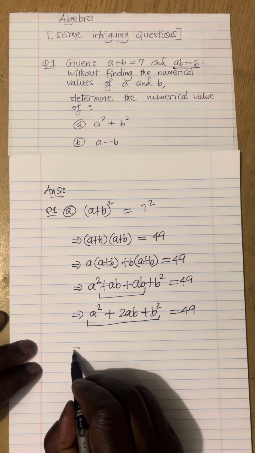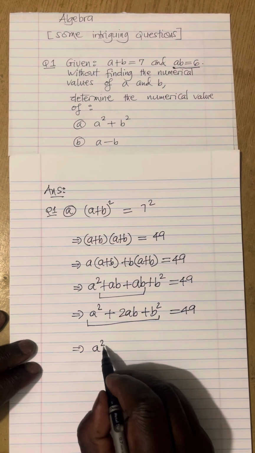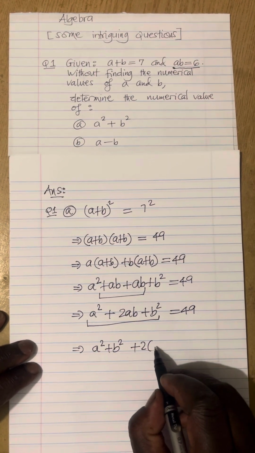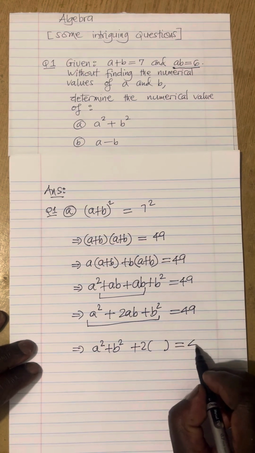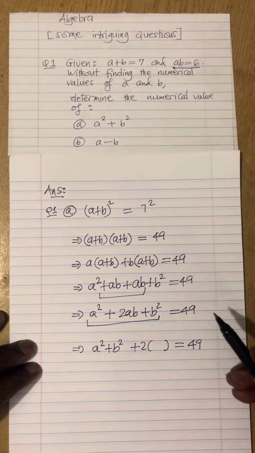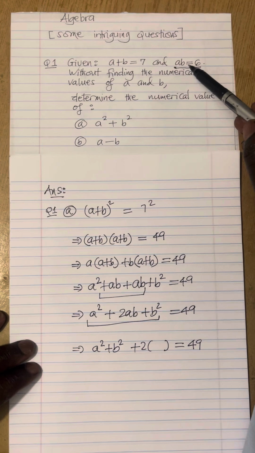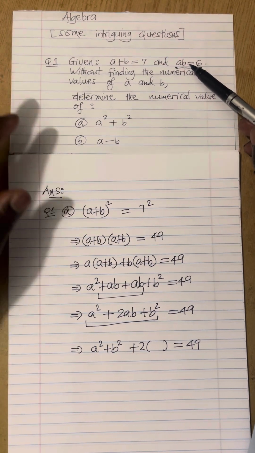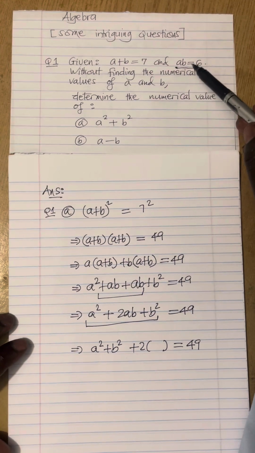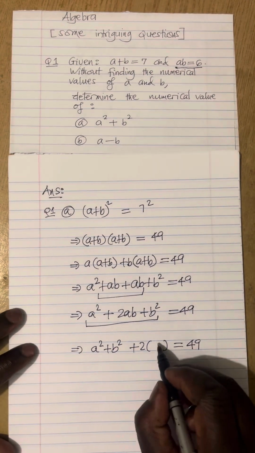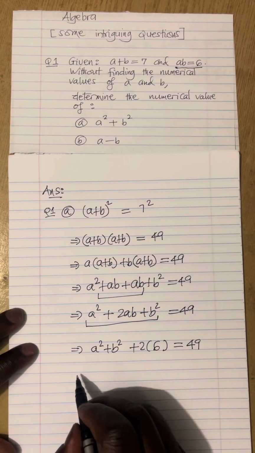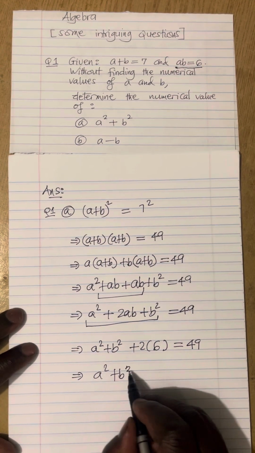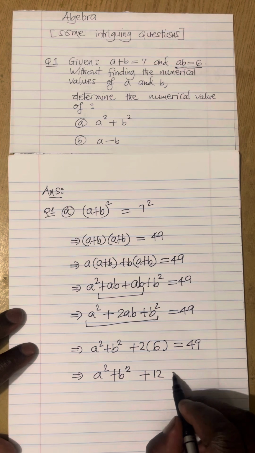So now we put together what we want to find, which is a squared plus b squared, and then plus 2 times ab. We are told what ab is. ab is 6. If you check here in the given information, up here, ab is equal to 6. So we must put 6 in that set of brackets, and this gives us a squared plus b squared plus 12 is equal to 49.